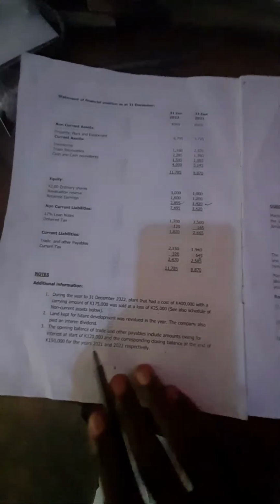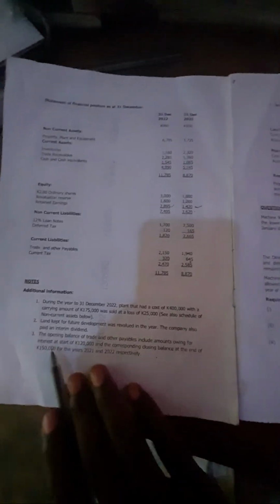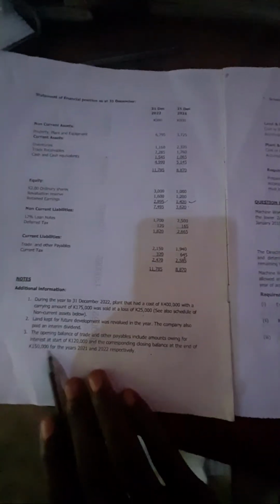So these interest figures are included in payables figures. So we have to remember removing them from these figures when we're going to account for trade payables and the cash flows. So having been given the opening balance of interest and the closing balance of interest, we have to calculate the interest paid.